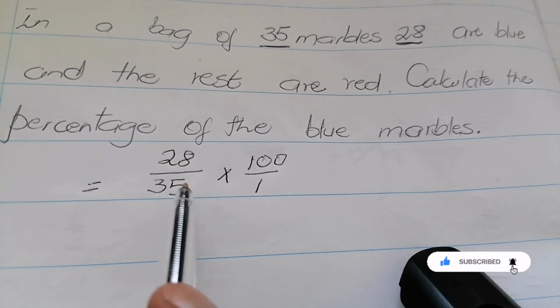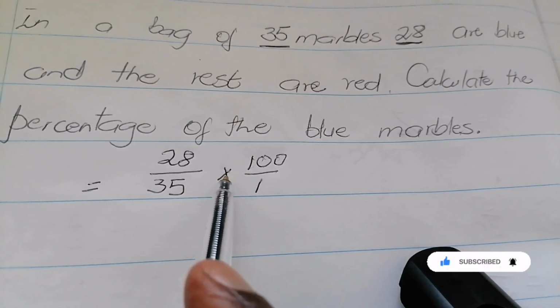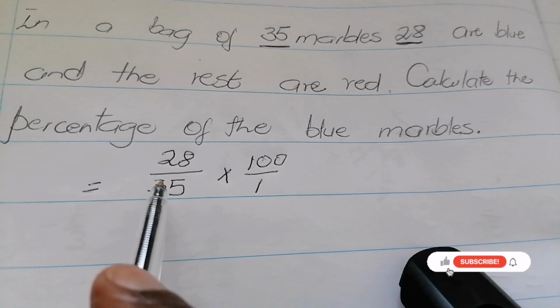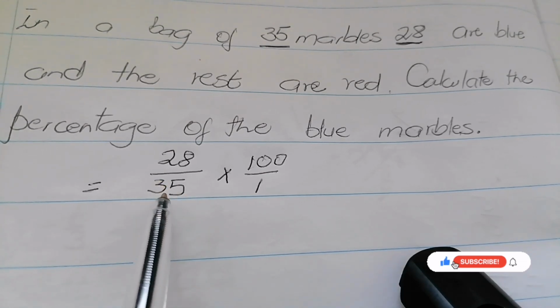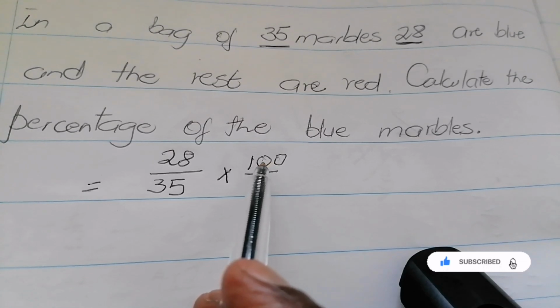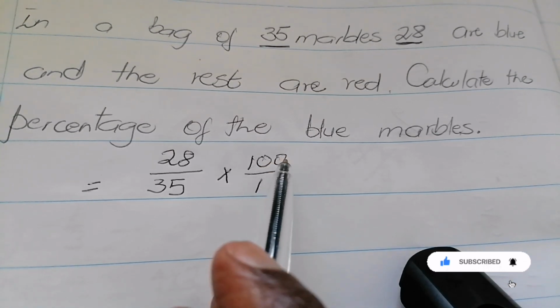28 over 35 multiplied by 100 over 1. So 5 can go into 35 and also into 100, and there's going to be no remainder.